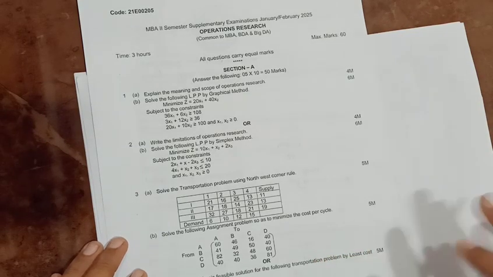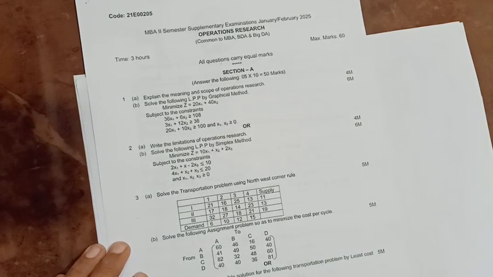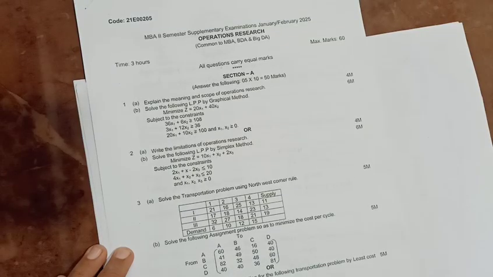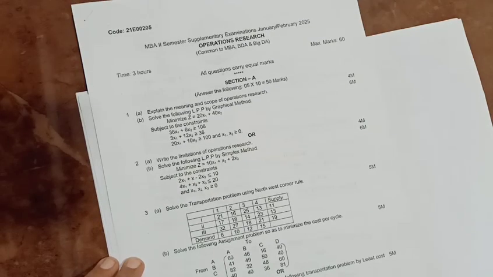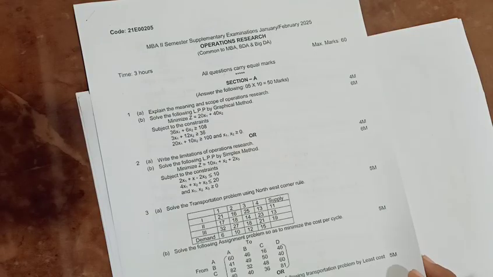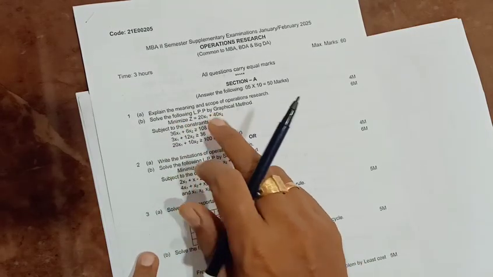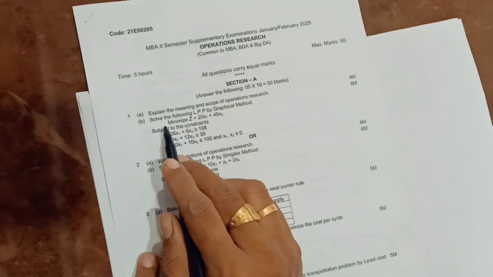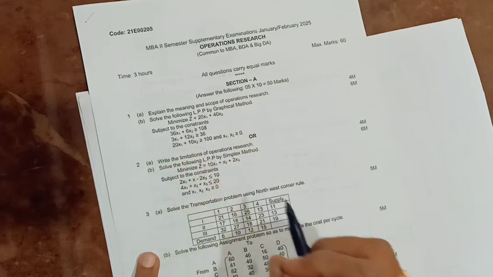Hello all. Today I am going to discuss a linear programming problem: minimize a function using the graphical method. As I have already discussed one problem based on the maximization function, this particular problem is based on minimization.